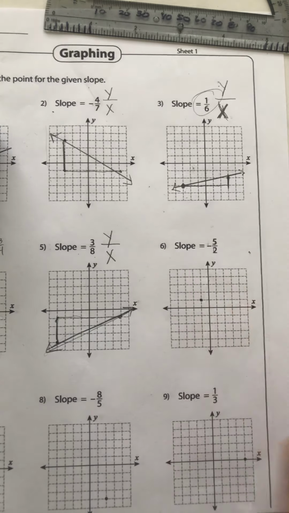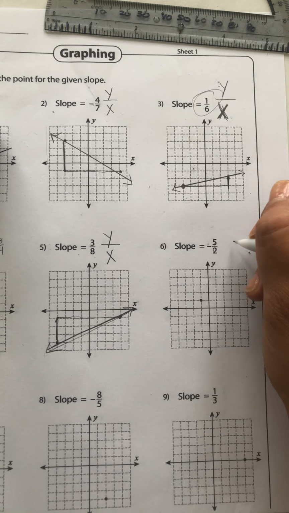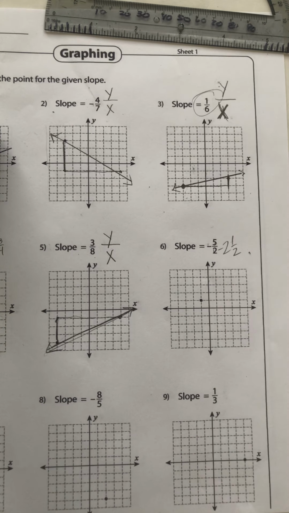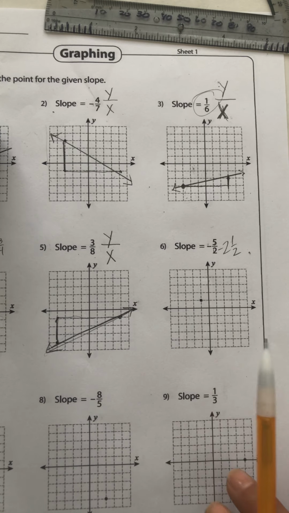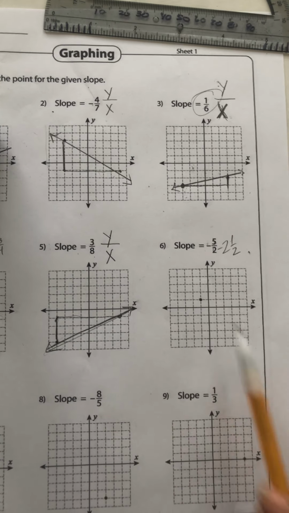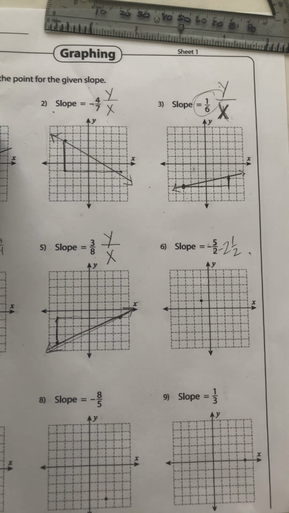This next one, 5/2, that's a pretty steep slope. That's 2 1/2, -2 1/2. Now going from left to right, it's negative, so I know it's going downward. So it's gonna be way down here somewhere.